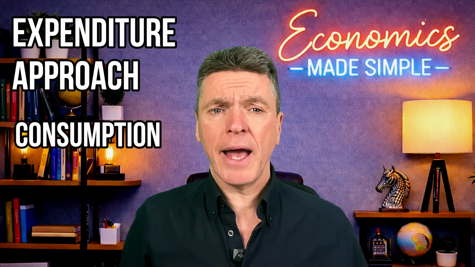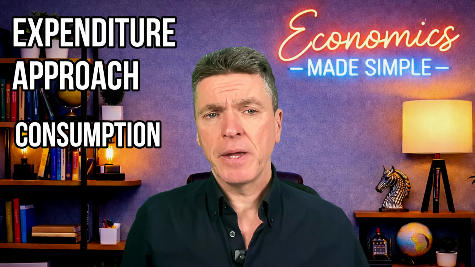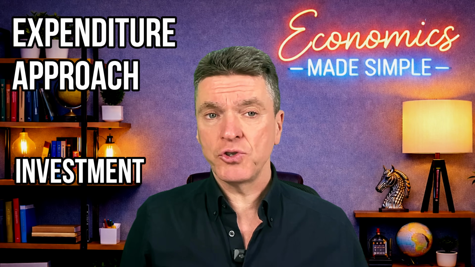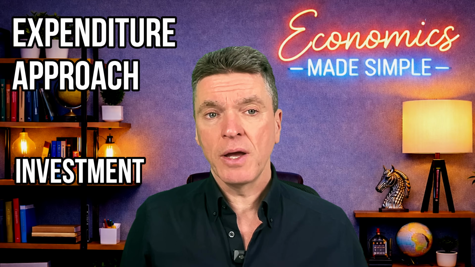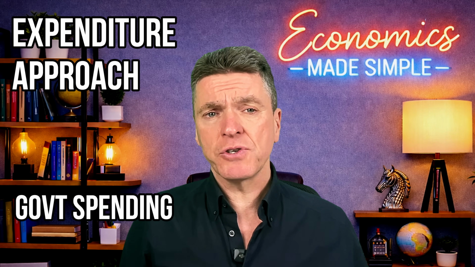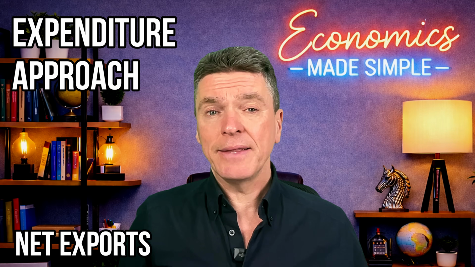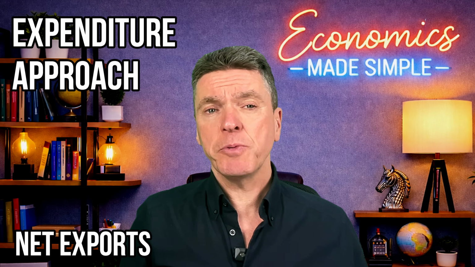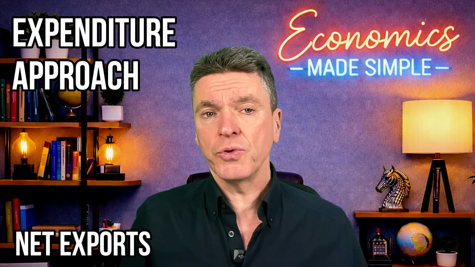Consumption is spending by households on goods and services. Investment is spending by businesses on capital goods like machinery, equipment, and buildings. Government spending includes public services such as healthcare, infrastructure, and education. And net exports represents exports minus imports. Exports are goods sold to other countries, while imports are goods purchased from abroad.